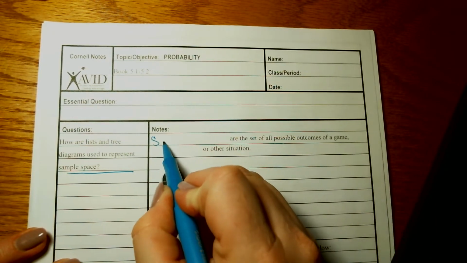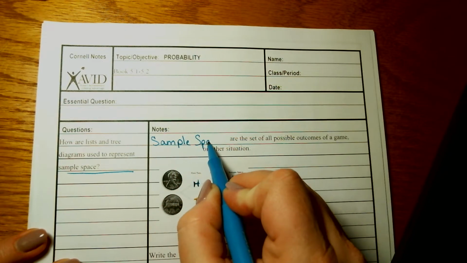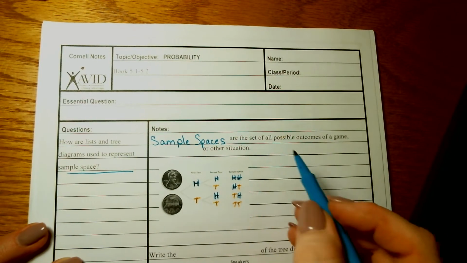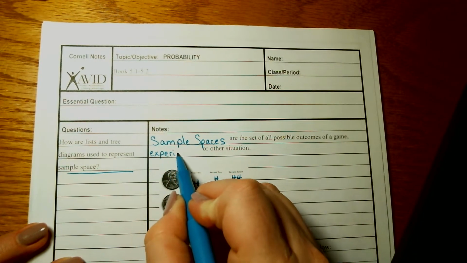Sample spaces are the set of all possible outcomes of a game, an experiment, or other situation. Experiment.